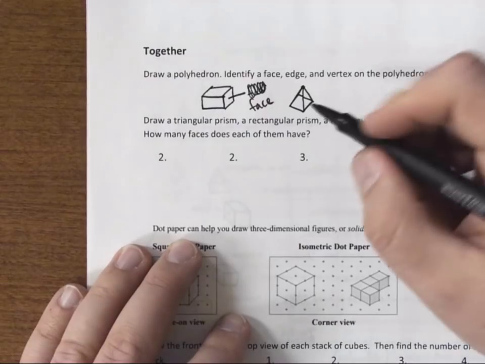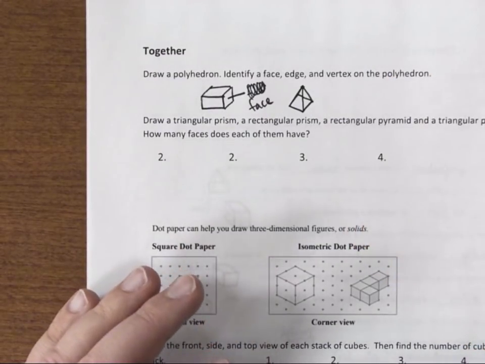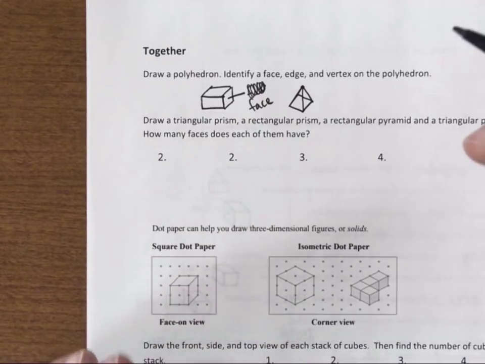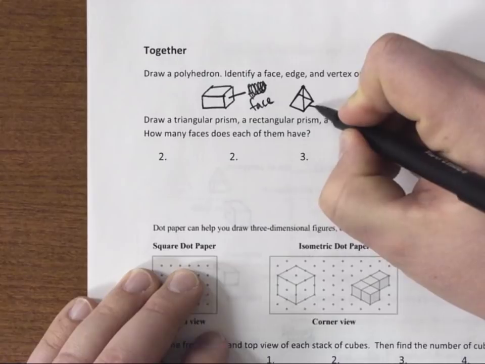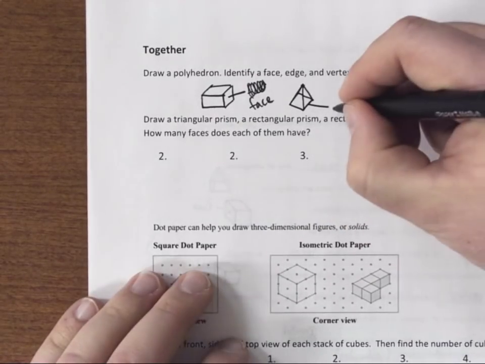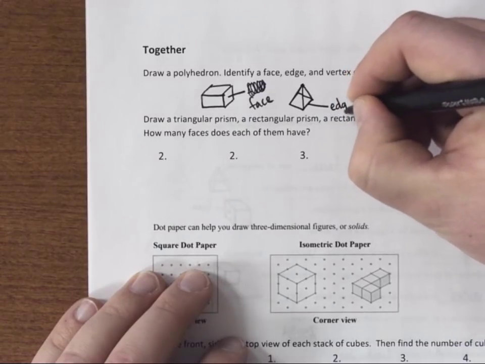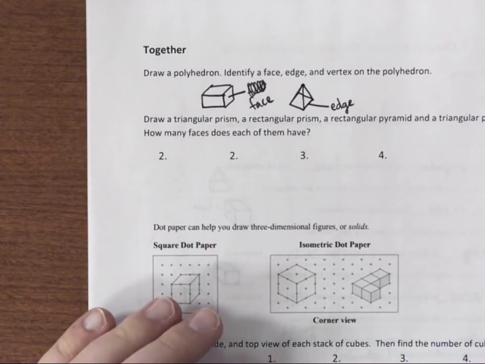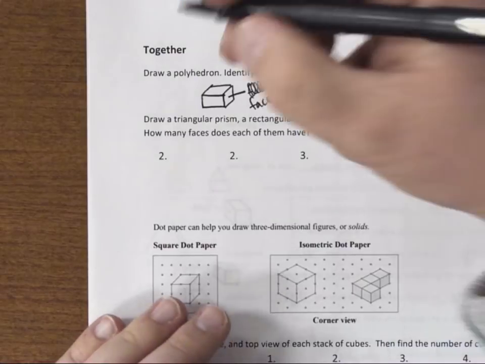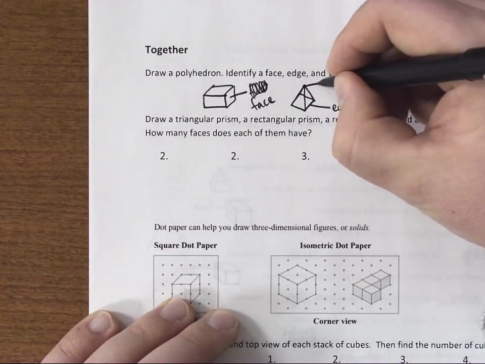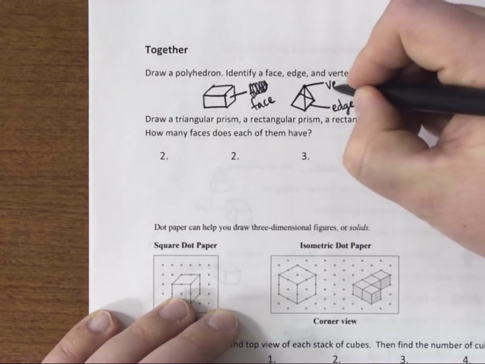The edge of a polyhedron would be where two of our faces meet. So any of the lines on my polyhedron are called edges. And the vertex is where three or more faces come together to form a point. A vertex might be right here at the tip of my pyramid. It's called the vertex.